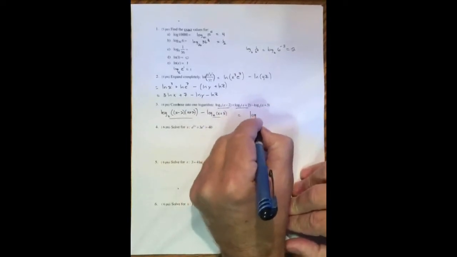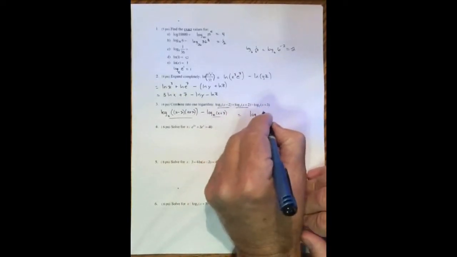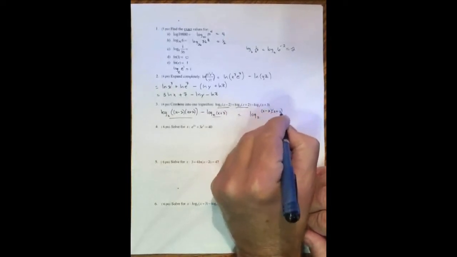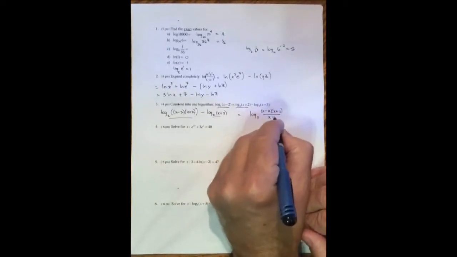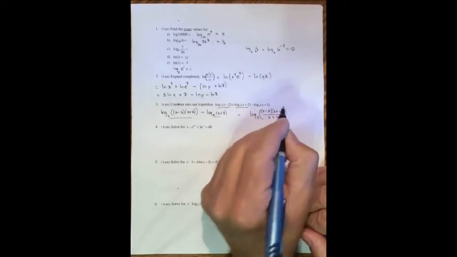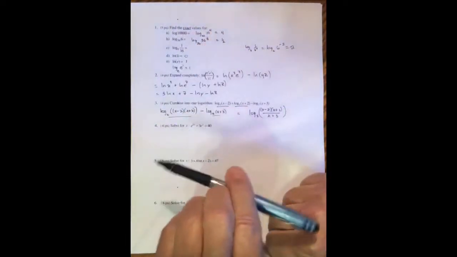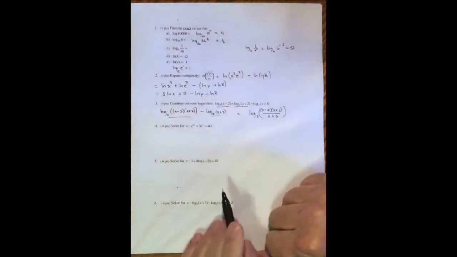So this is going to be log base 2, x minus 2, x plus 2 over x plus 3. So problem 2 is using properties of logs in one direction. And then problem 3 is rewriting a log expression going the other way.